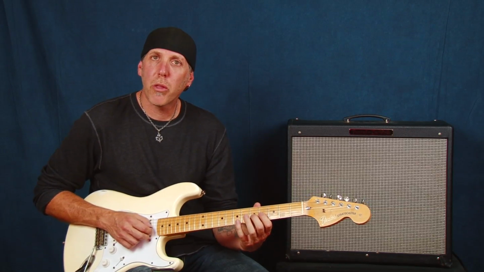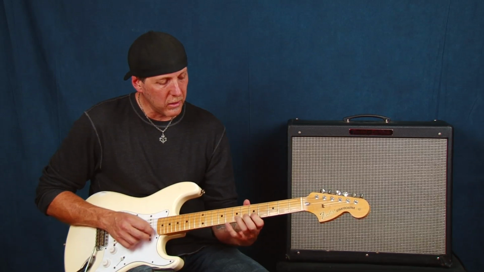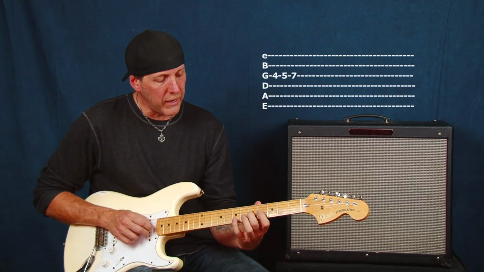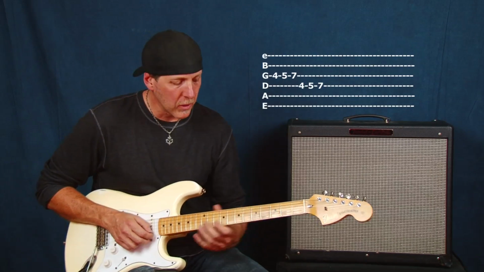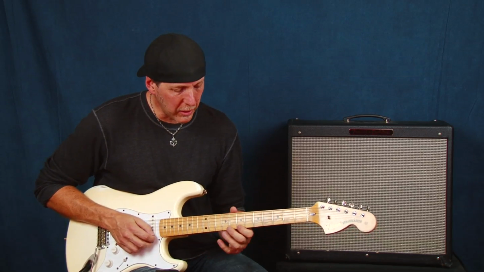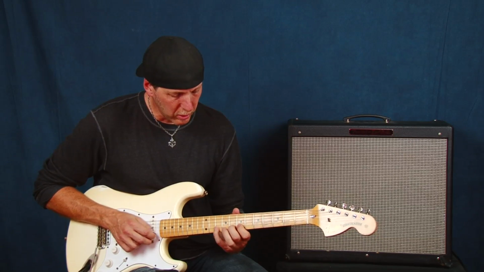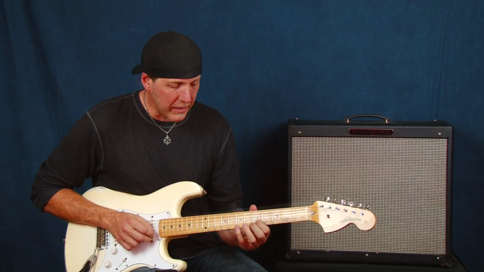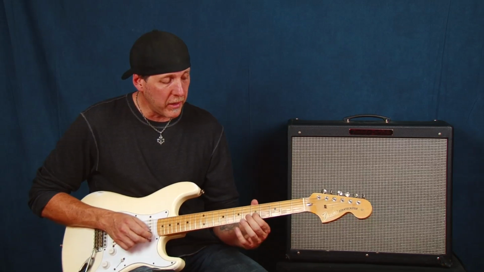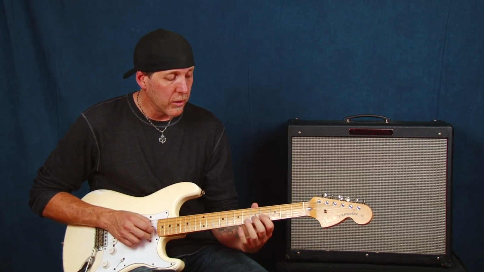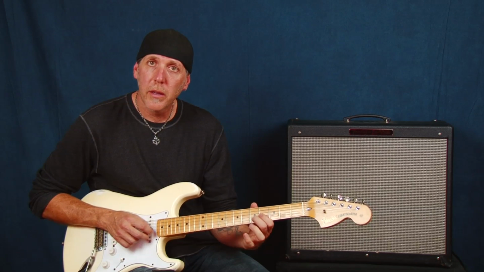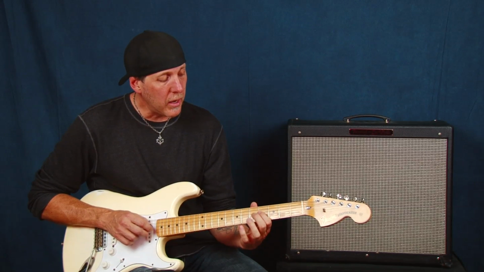So we could do the same thing because we want 3 notes per string. So let's slide it into this shape. And let's use the G string, 4, 5, 7, and D string, 4, 5, 7. So you get that. Right? So here we go. Slide that down. So when you slide down to that 5th fret into that other shape, 5th fret on the B string, then we're going to do the same thing on the G string, 4, 5, 7th fret. And then 4, 5, 7 on the D string.